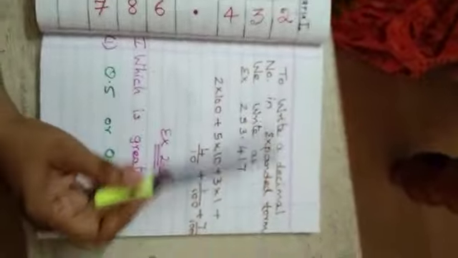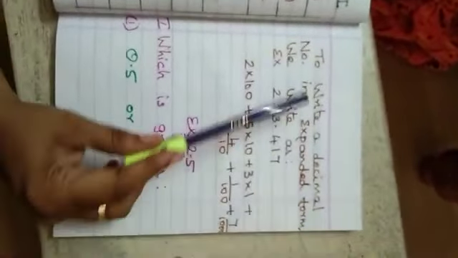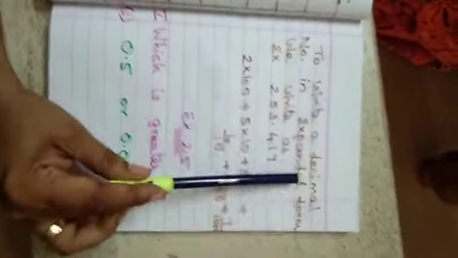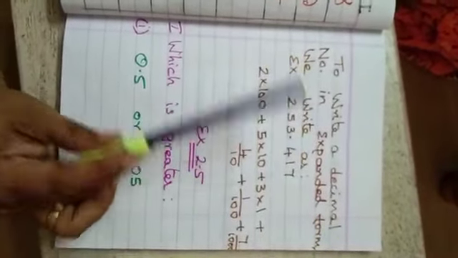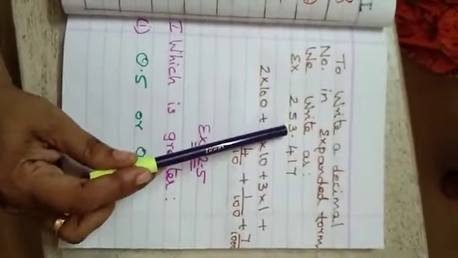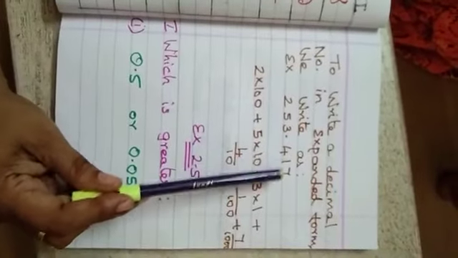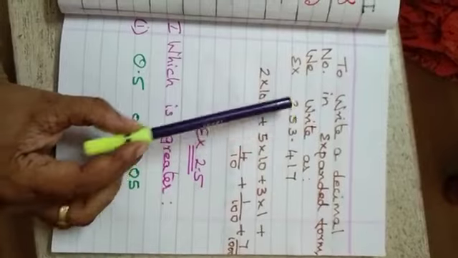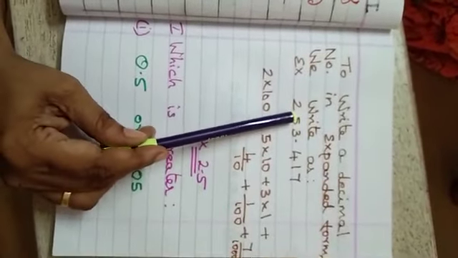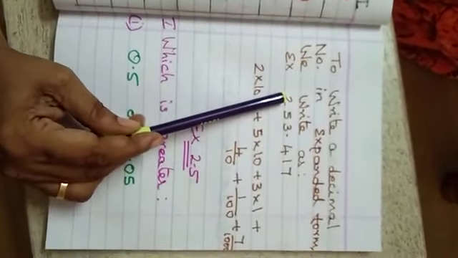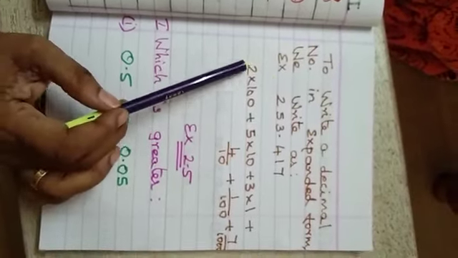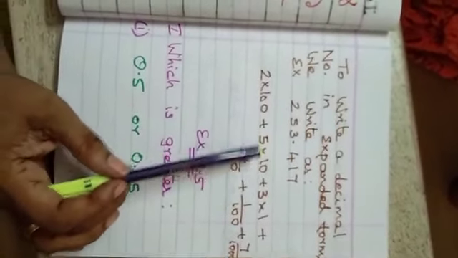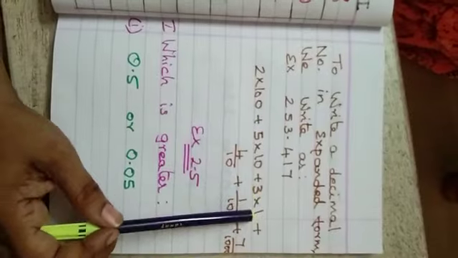How to write a decimal number in expanded form? For example, you have 253.417. All of us know how to write a whole number in the expanded form. 3 is in the ones place, 5 is in the tens place and 2 is in the hundreds place. So you write it as 2 into 100 plus 5 into 10 plus 3 into 1.